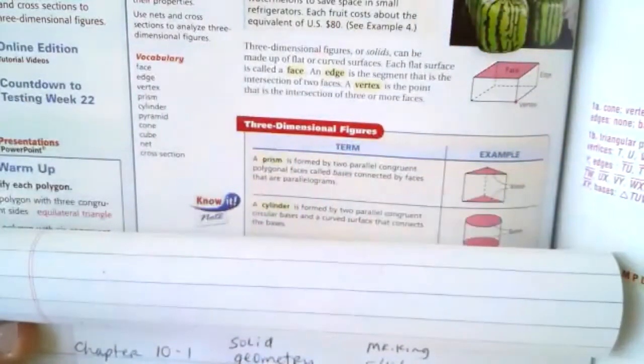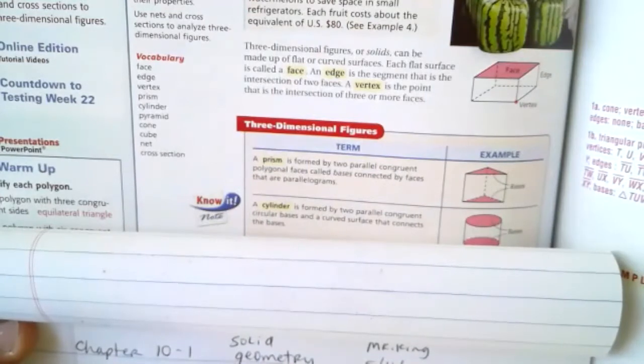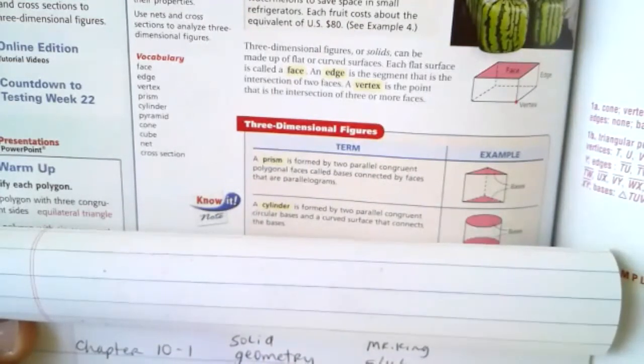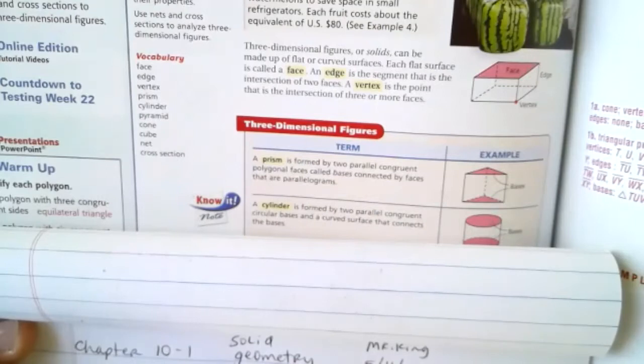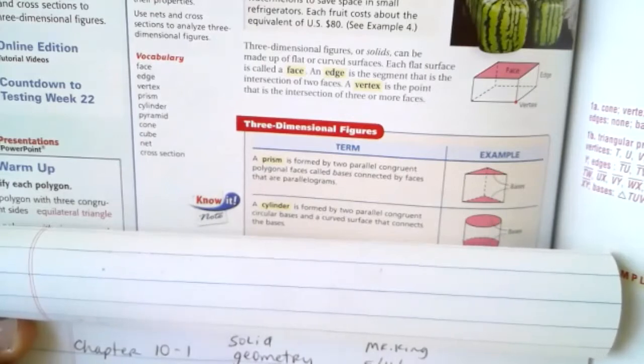A prism is formed by 2 parallel congruent polygonal faces called bases.